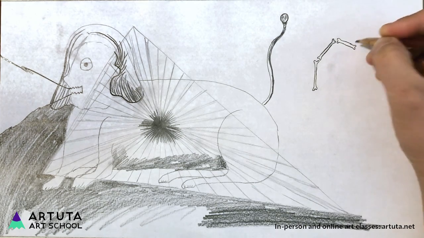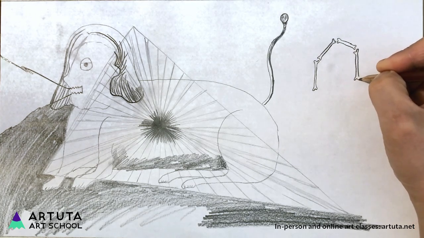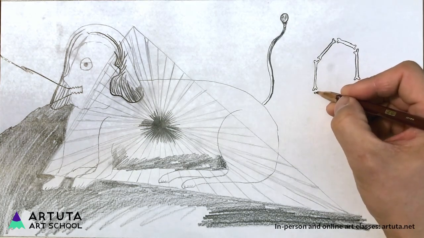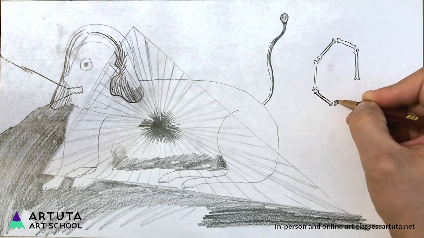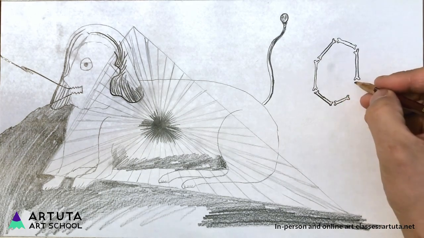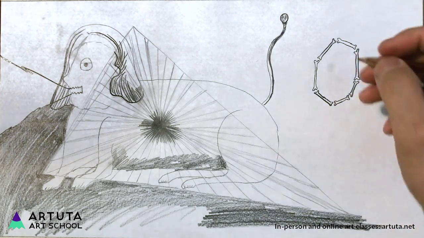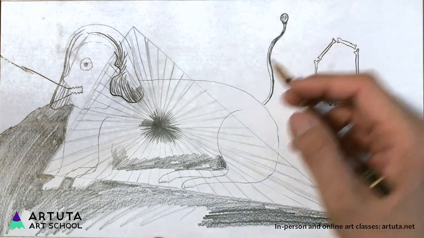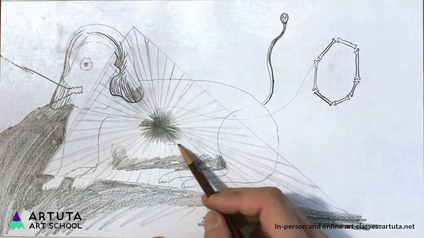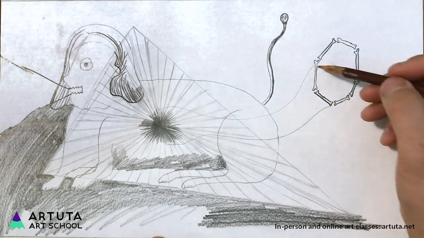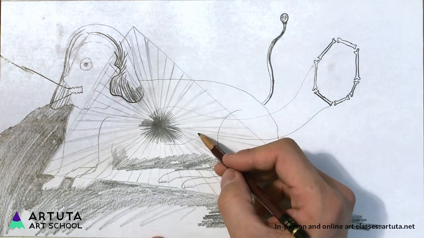I just suddenly thought, man, this Sphinx looks a little bit like a dog, and it's a dog treat, bones, floating in space. And I want to connect the top of the pyramid to these floating bones.